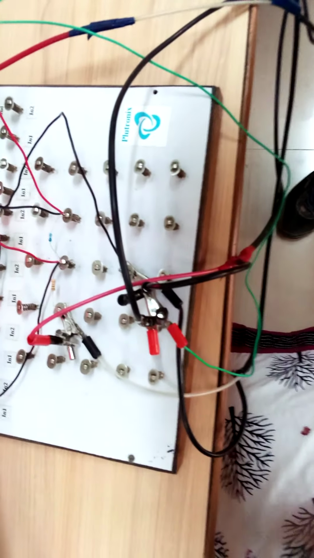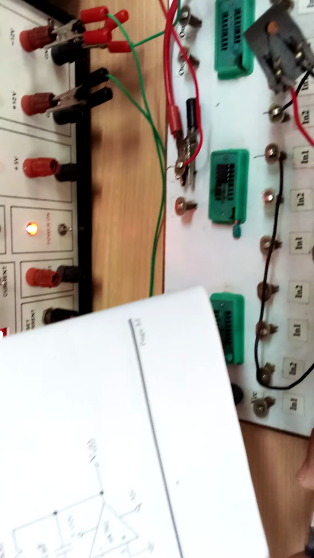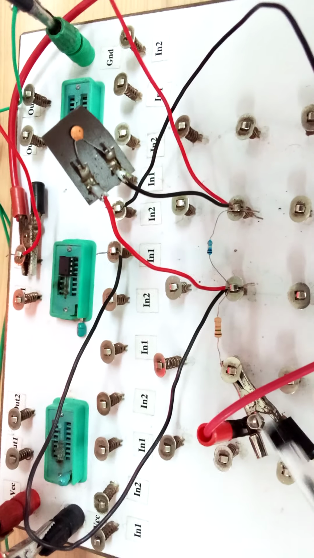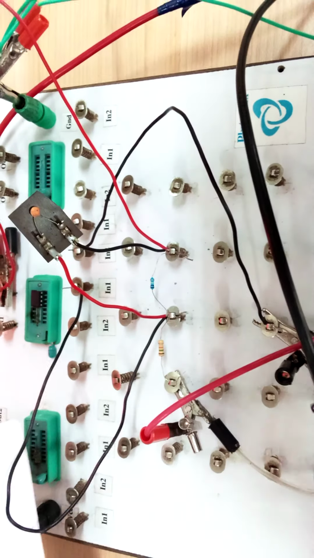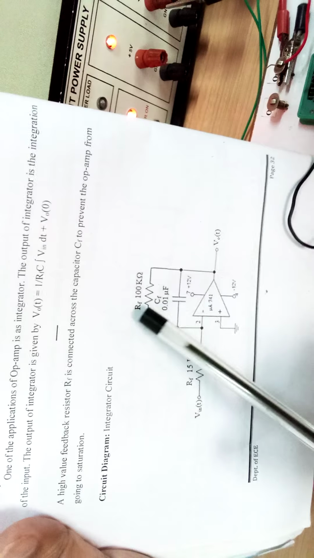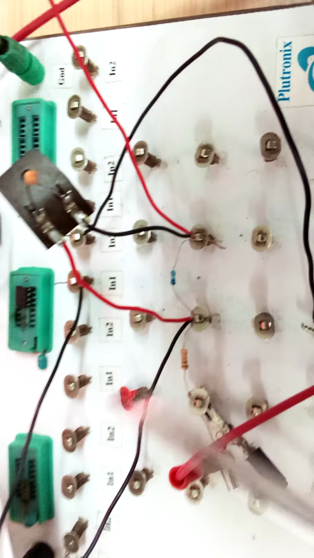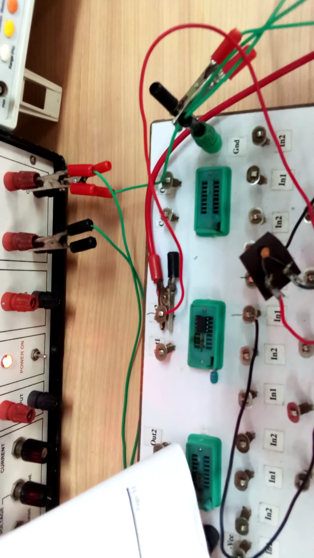Pin number 2 should be given a 15 kilo ohm resistance. You can observe this 15 kilo ohm resistance connected to pin number 2, and this is the input I have given from the signal generator. Two more components, CF and RF, are connected here. One end is connected to pin number 2, and the other end should be shorted to pin number 6.